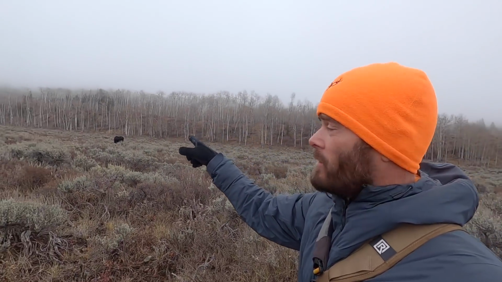Howdy. Sorry about the hat. It's not my normal awesome sense of fashion, but there's hunting out here. So I'm wearing some hunter orange, so hopefully one of the hunters doesn't mistake me for an elk. But hey, that's not what I'm talking about. I'm here to talk about this moose.